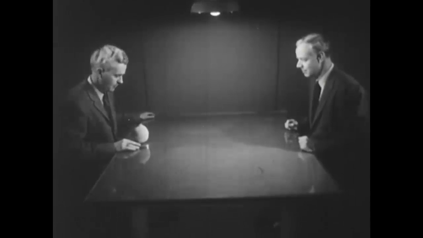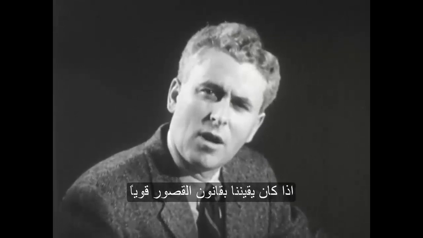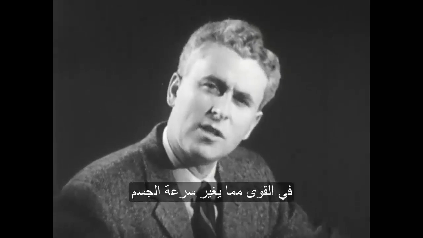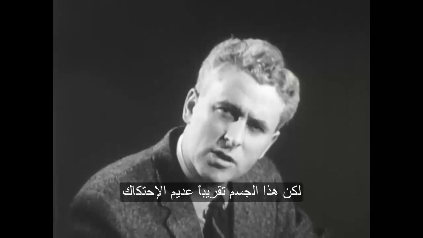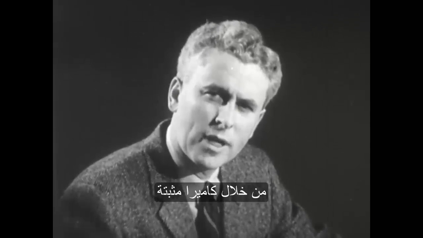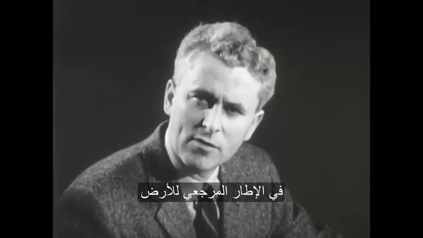What's happening this time? Why doesn't the puck move straight across the table as it did before? As you can see, it doesn't. So, if we believe in the law of inertia, then we must believe that there is an unbalanced force to change the velocity of the puck. But this puck is nearly frictionless, so what can be exerting this unbalanced force on it? Suppose that you watch the motion, this time, through a camera which is fixed in the Earth's frame of reference.